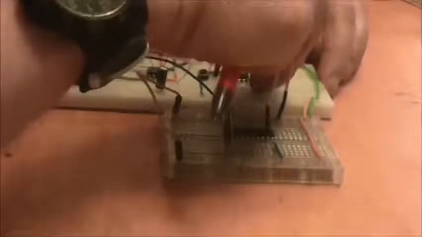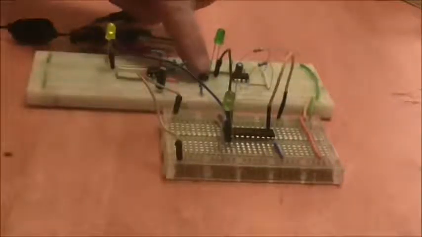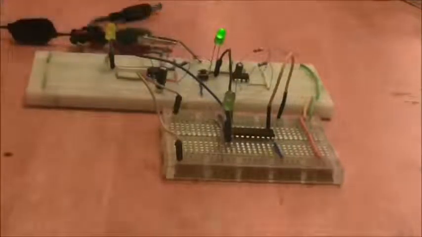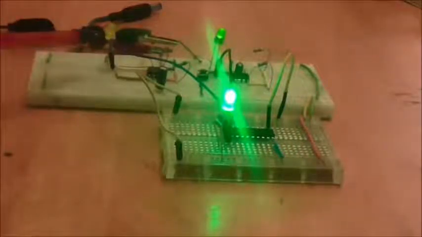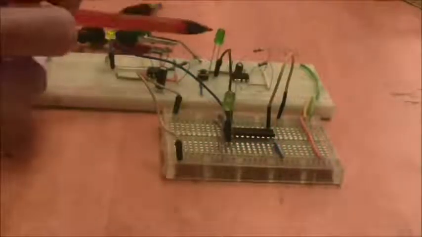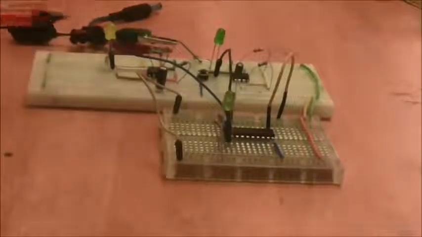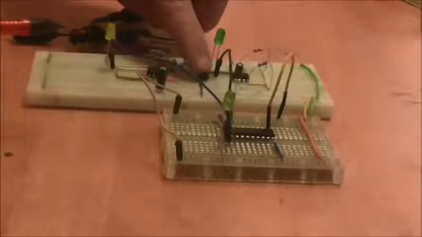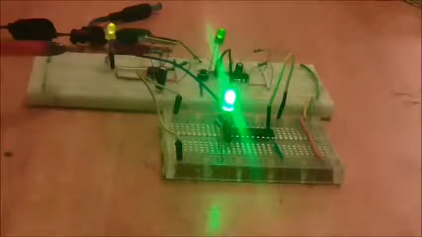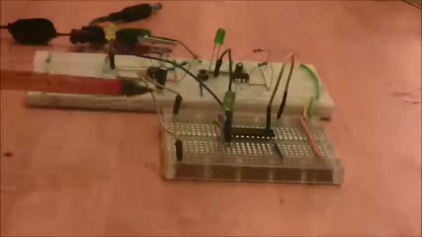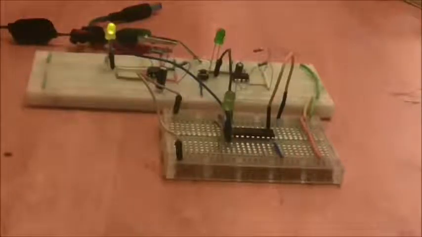So, here we go again. We can clearly see that as the clock ticks away, it doesn't matter until the monostable goes low. And on the rising clock pulse, it goes on, and on the rising clock pulse, it goes off. And that's how the D-type flip-flop works.